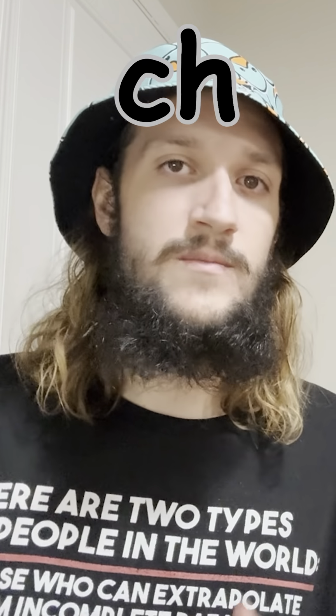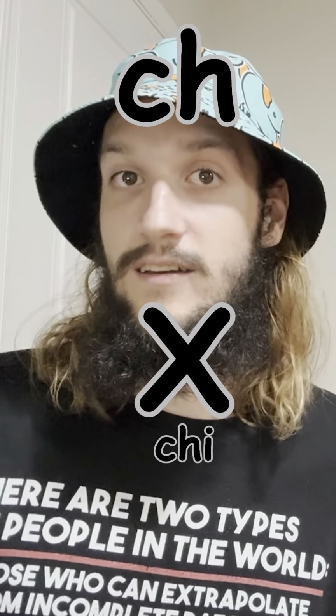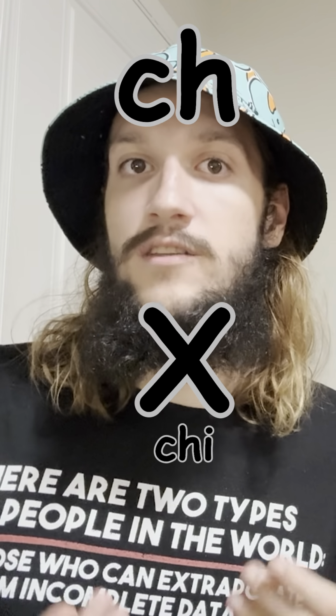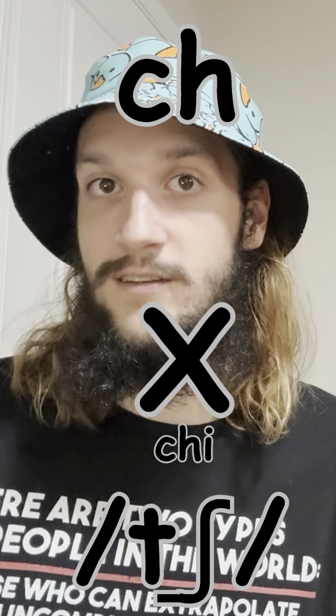CH comes from attempting to use the Latin alphabet to represent the Greek letter chi, which is still written with a CH today, despite its sound changing from k into ch in most other words in English.